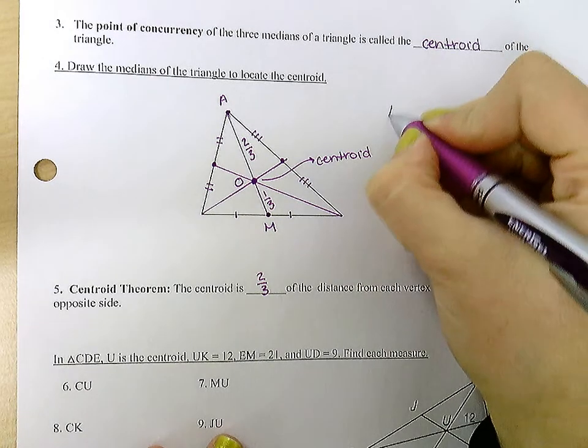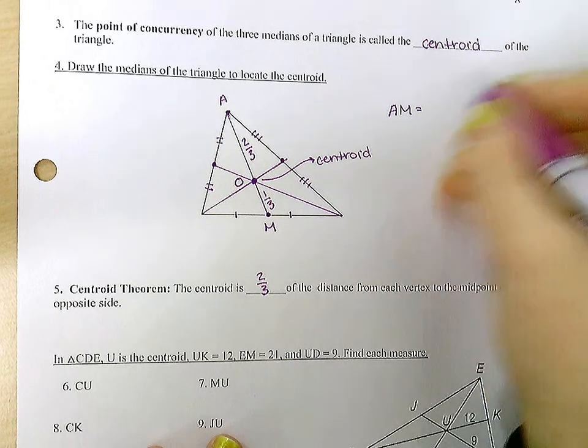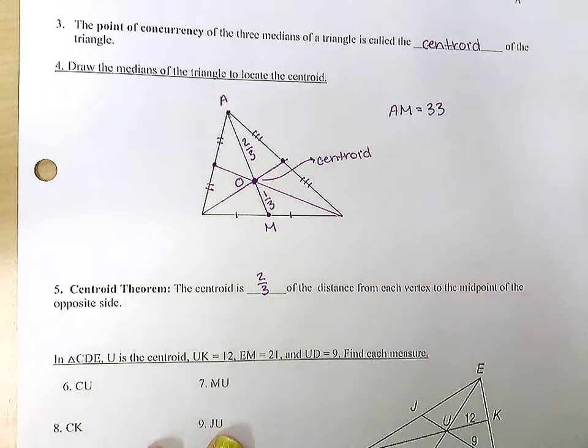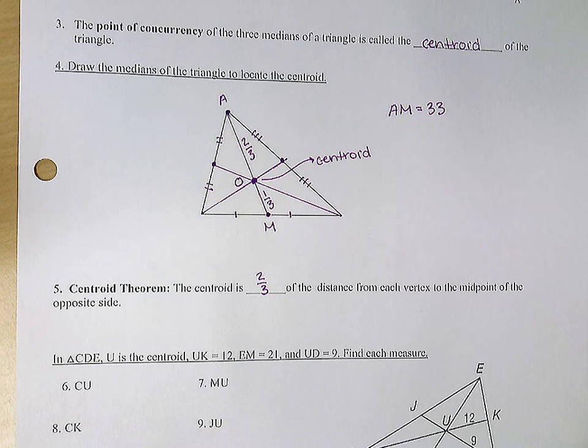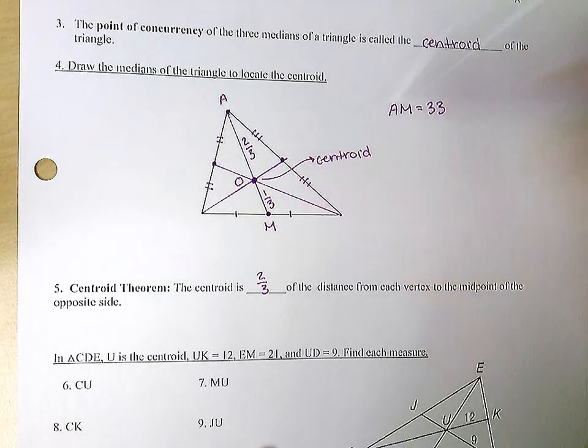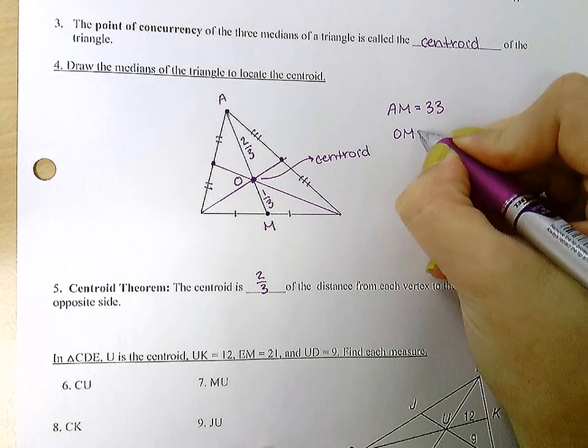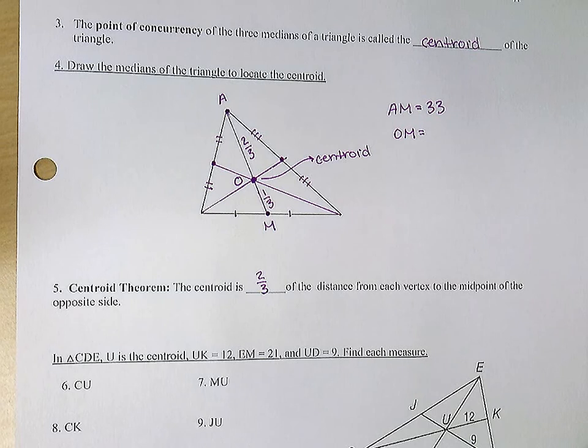Okay, let's say AM is equal to 33. That entire segment is 33, and I want to find the length from O to M. Well, I know since the entire segment is 33 and OM is 1/3 of that, what would OM have to be? 11.